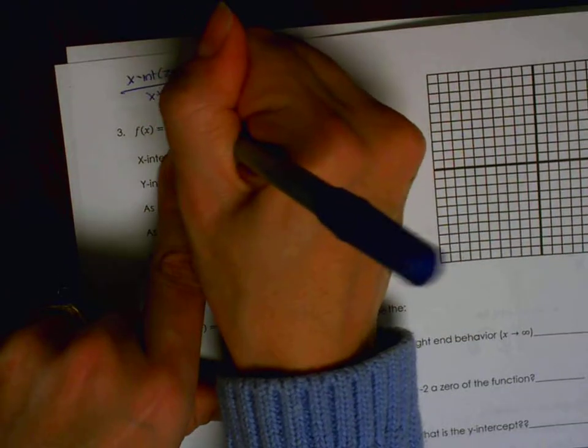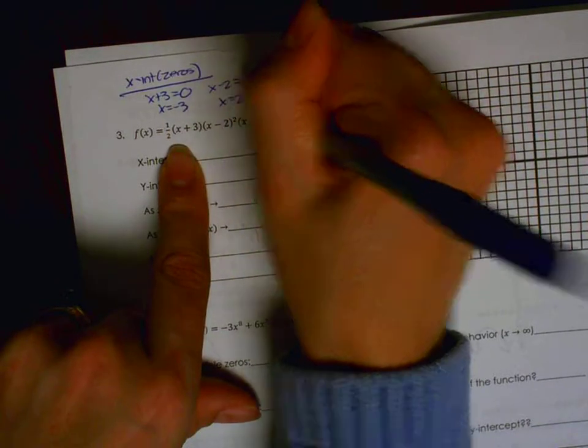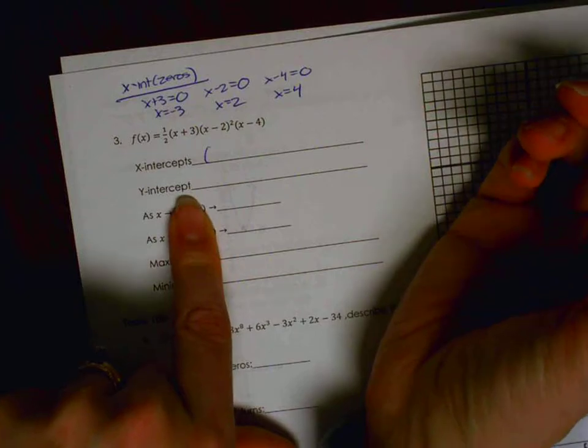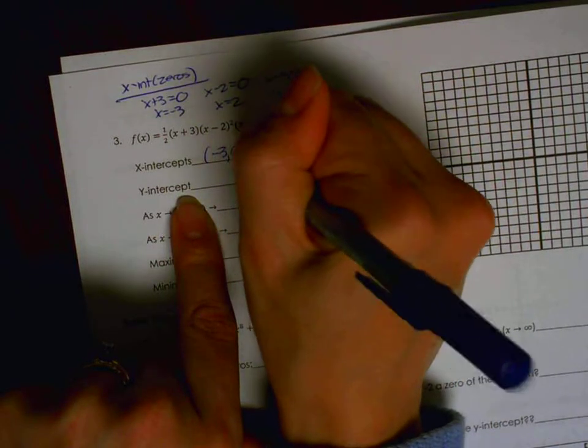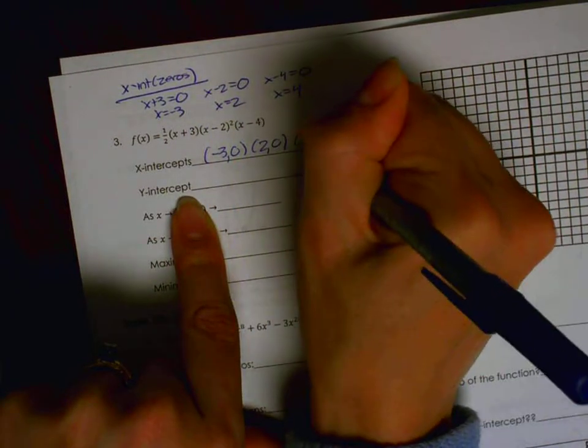And I get x equals negative 3, x equals 2, x equals 4, and I want to write those as an actual xy. So negative 3, 0, 2, 0, and 4, 0.